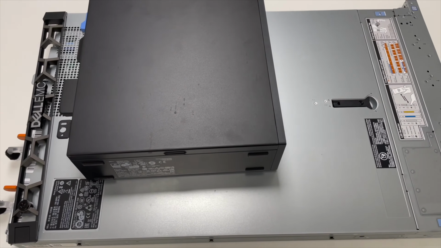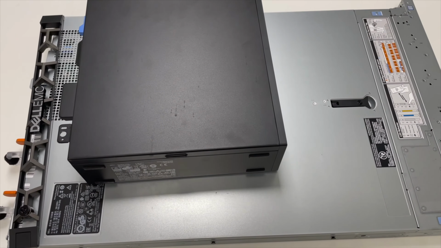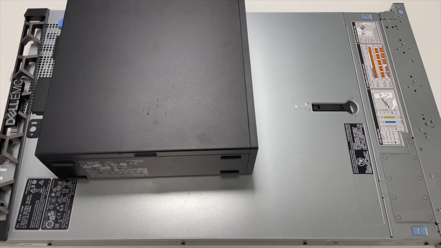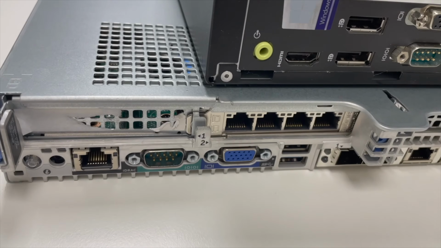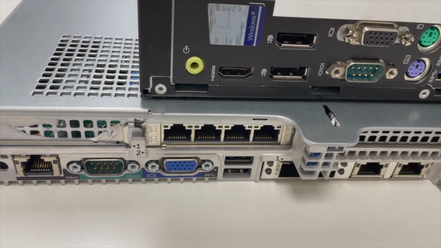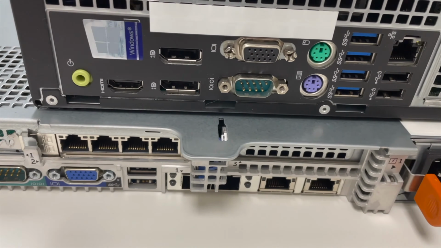Here is the top of the unit. You can clearly see the difference in the size, the rack unit being a lot wider, a lot longer than the actual desktop itself. Here's the back of the devices just to show you the different sorts of ports that are available.